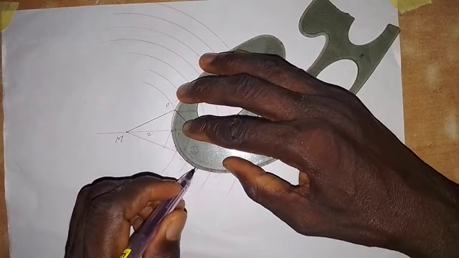Alright, so I can join this and this, then so you have to adjust it. Alright, so okay. Alright, so this is the locus that we are asked to produce.